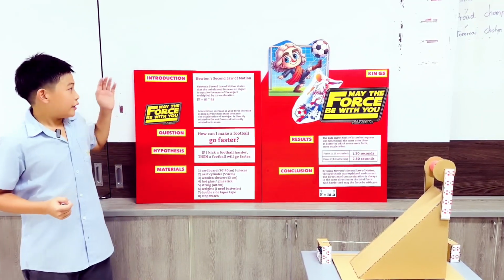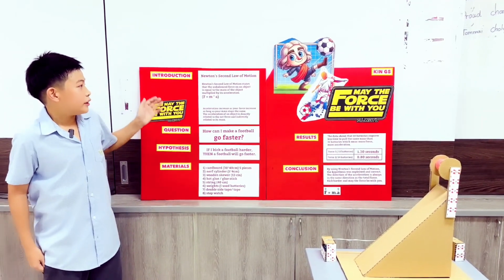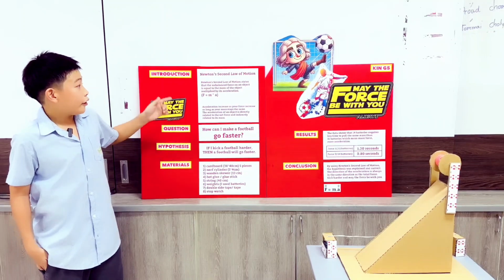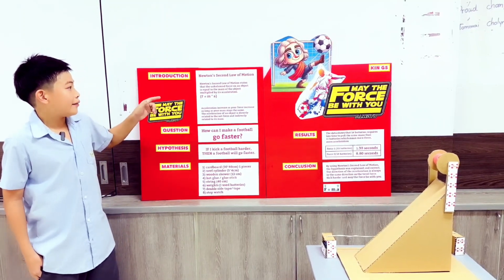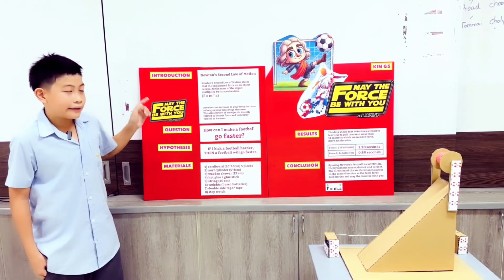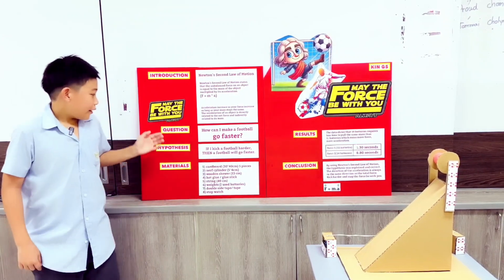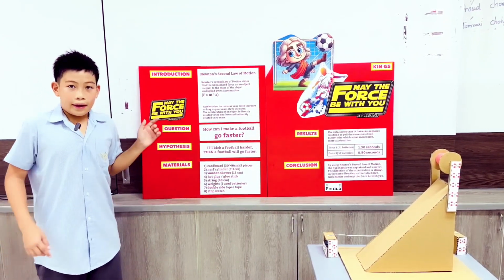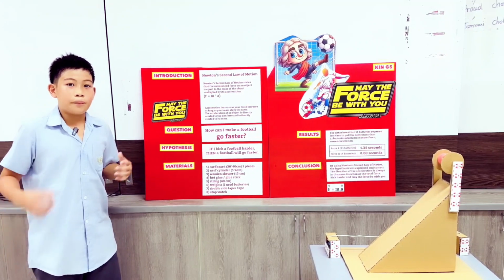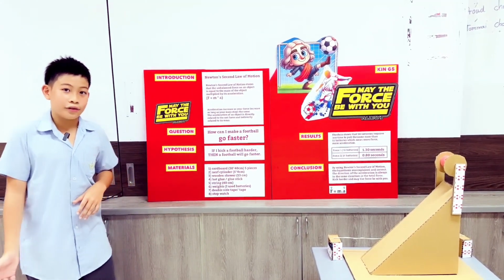My introduction is Newton's second law of motion states that the unbalanced force on an object is equal to the mass of the object multiplied by its acceleration. My hypothesis is if I kick the ball harder, the football will accelerate or go faster.